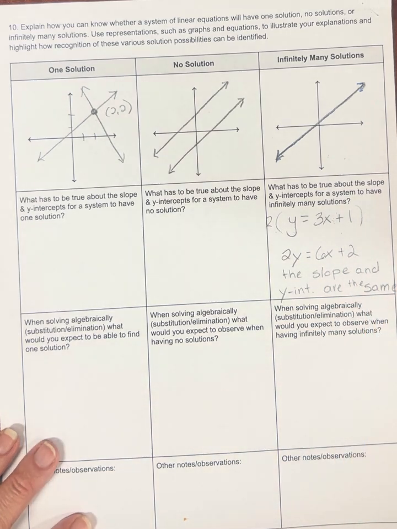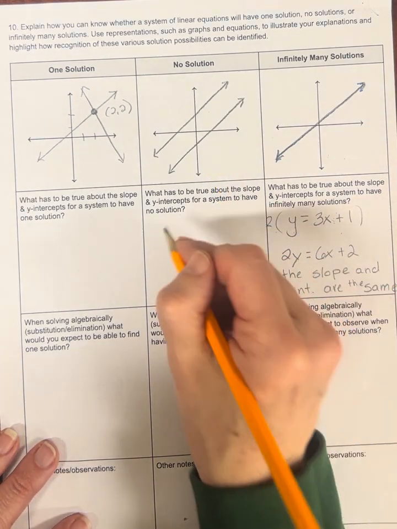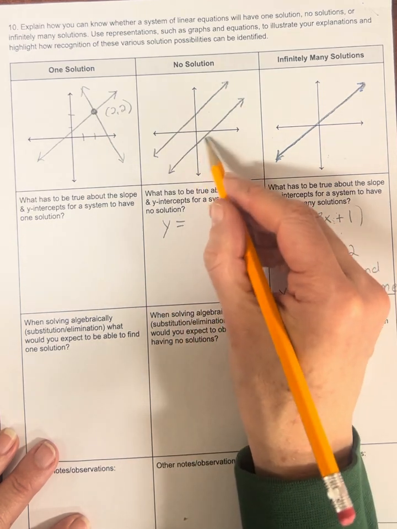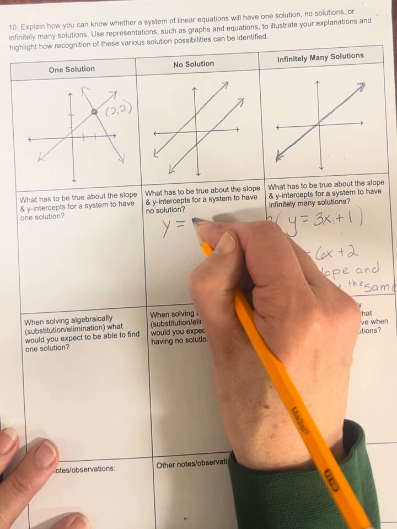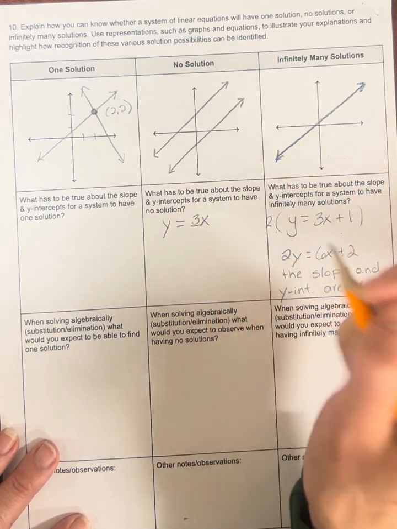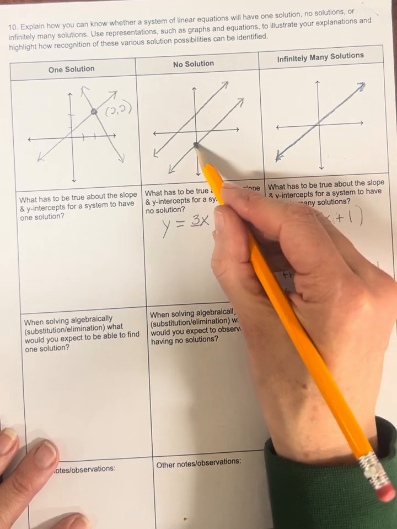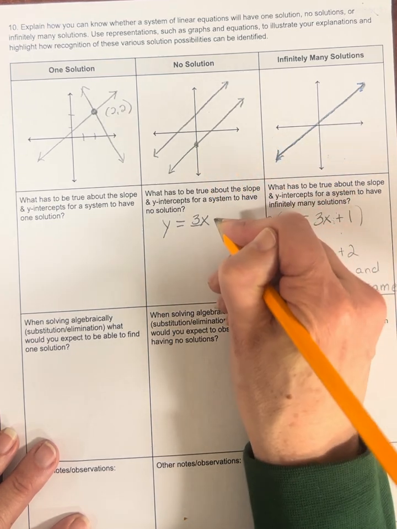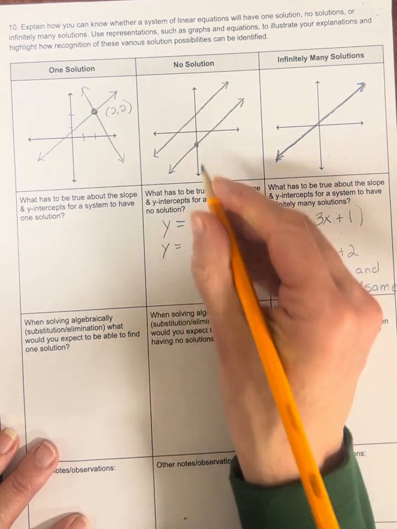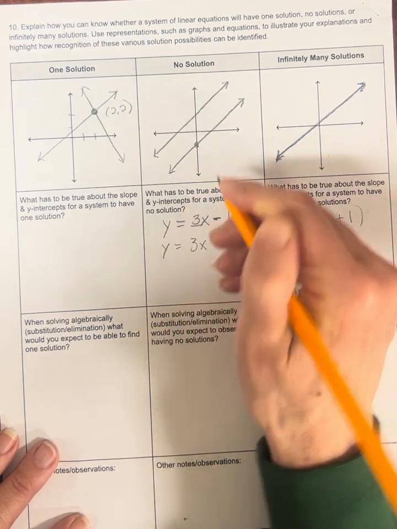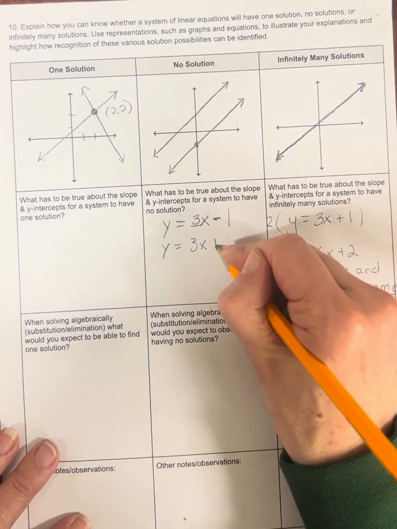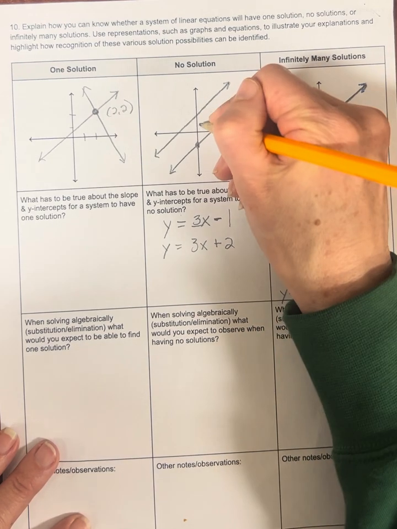Okay, so what about on one where they never cross? Well, here's an example. y equals, and let's say our slope here, we'll say it's also 3x. And the y-intercept, we'll say that's at -1. Now this one, our slope is also 3x, because it's going at the same rate. But this one starts off at 2 for its y-intercept.